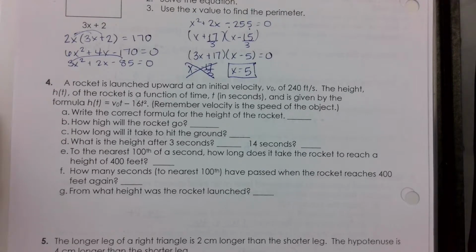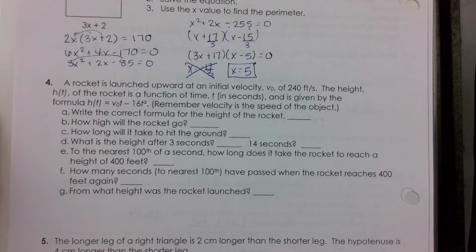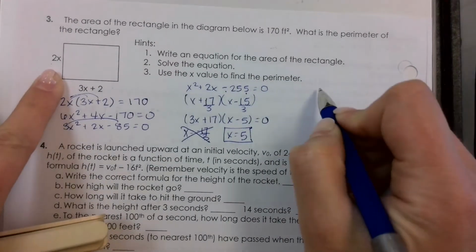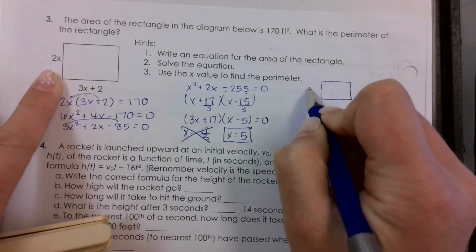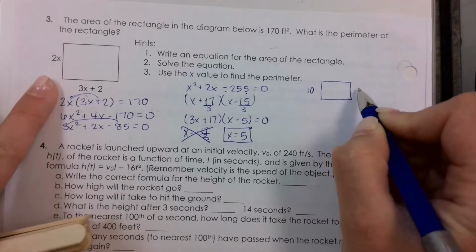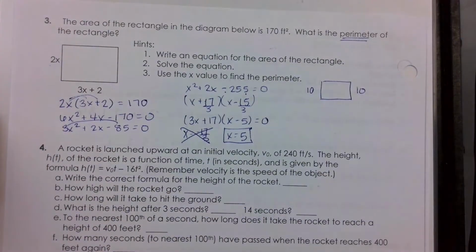so we got 5 for x, yeah? So we can plug that back in and then we'll know the dimensions of our box. Does that make sense? So what is 2 times 5? 10. So that means that one side is 10. That means the other side over here is also what? 10. Now I'm labeling all the sides because we want to know the perimeter as our final answer. So it's going to help us if we have all those things labeled.